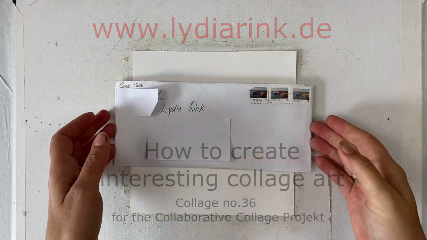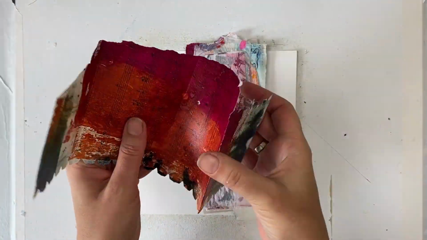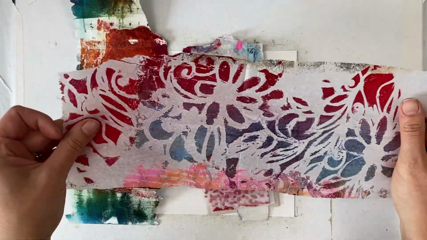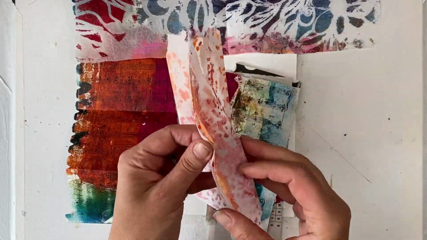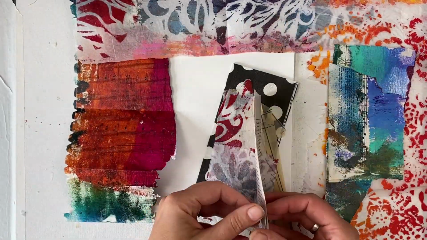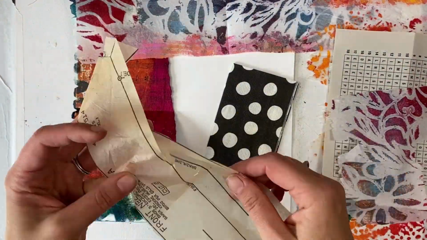Hi everyone, I'm Lydia and today I want to share with you another collage process video. And I will speak about how to use contrast in your collages to make it more interesting to view. Here is the material for today's collage, a very colorful collection of collage pieces.